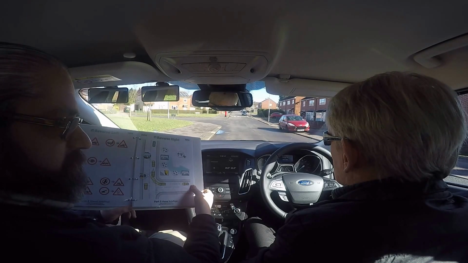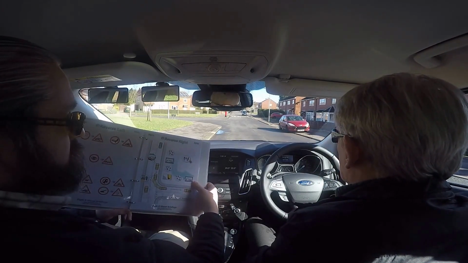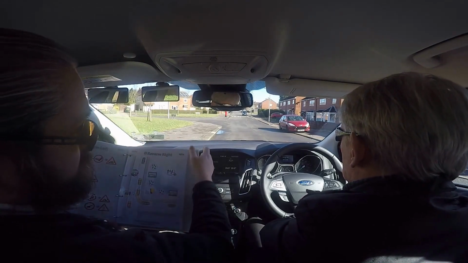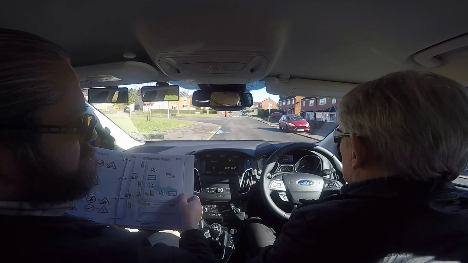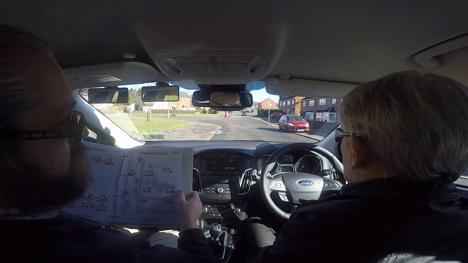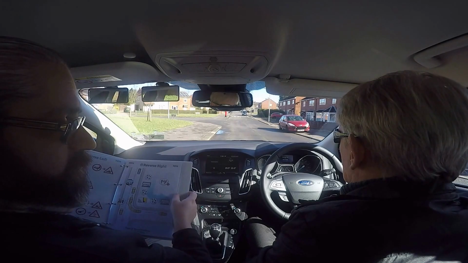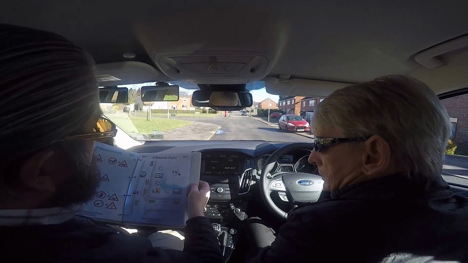Is that okay? Can I not pick it now? Yeah, you could do that now. So if we were parked up ready to do the manoeuvre, where would you say was a safe enough zone? I've never done it. Okay, I will. Do you want to do that once we get up there? Right. Yeah. Okay.